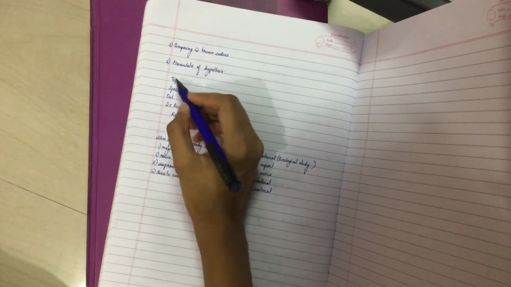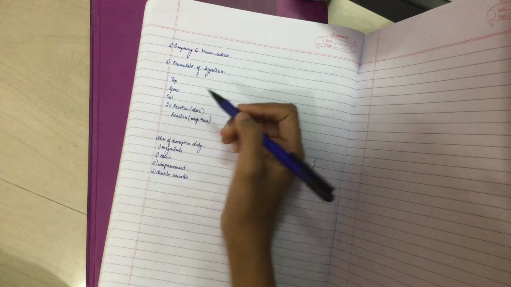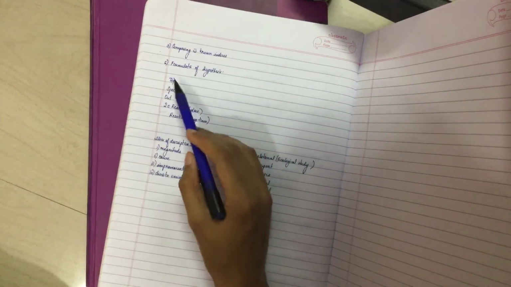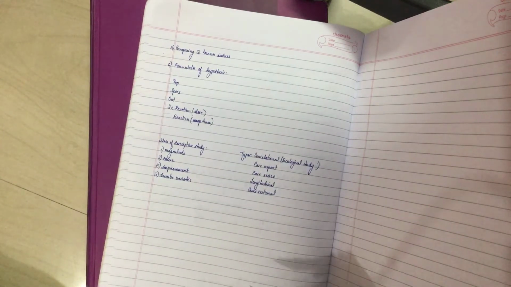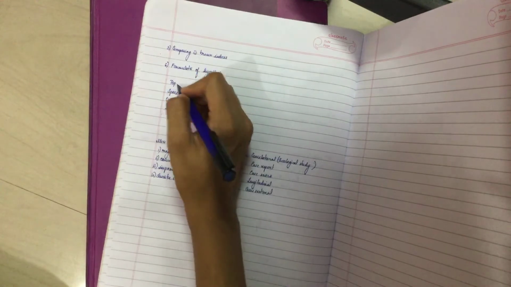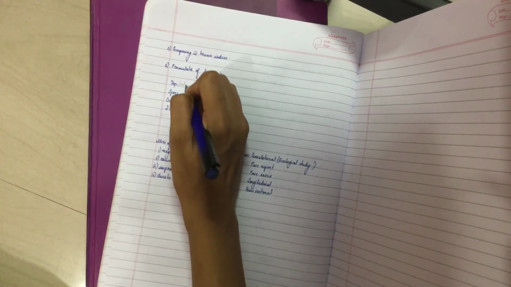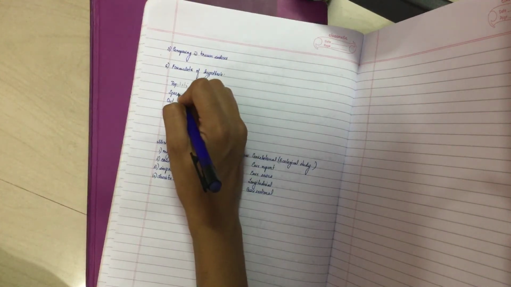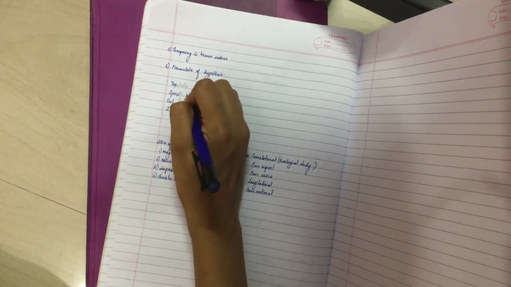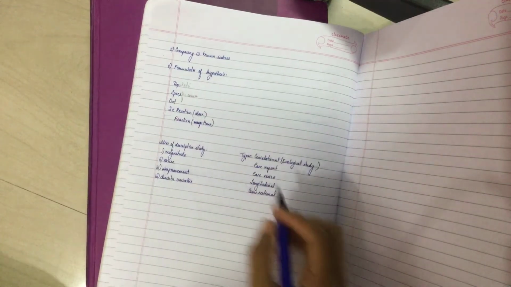I have made a mnemonic for the formulation of a hypothesis. I call it "pop specs out to see reactions." Pop. You need to define the population in your hypothesis. Specs. You need to specify the specific cause of the disease. Out.